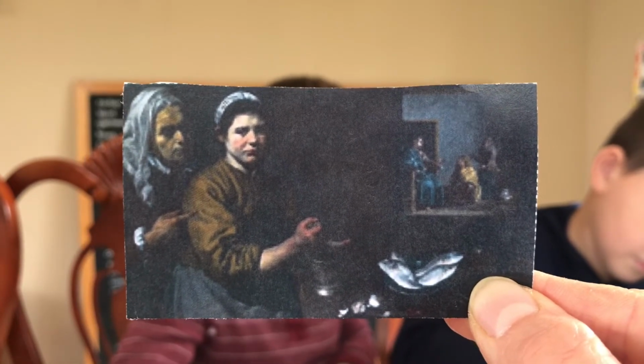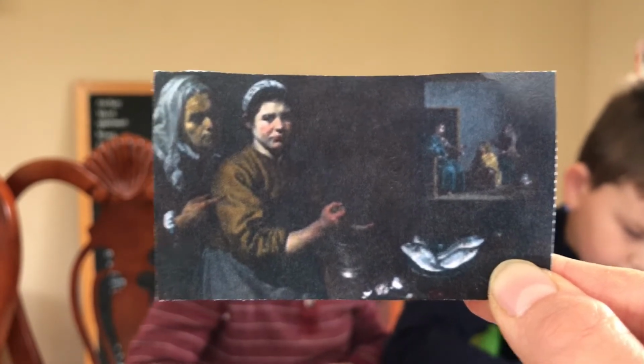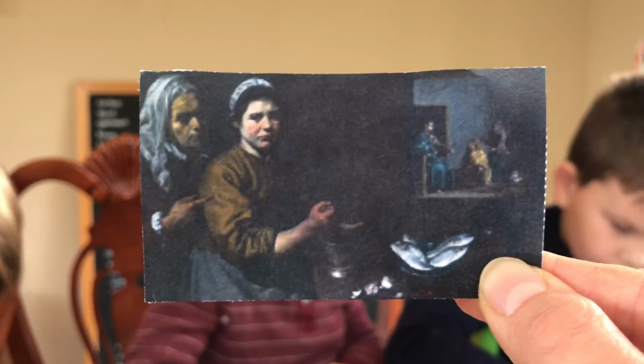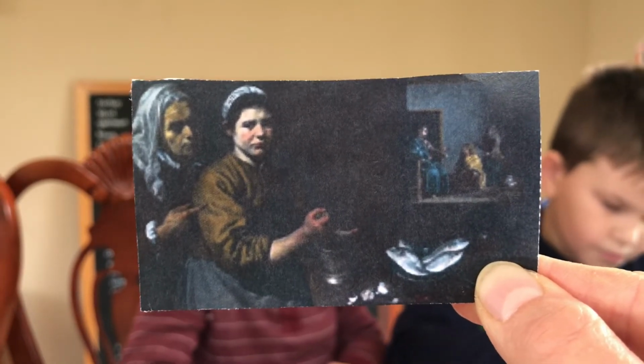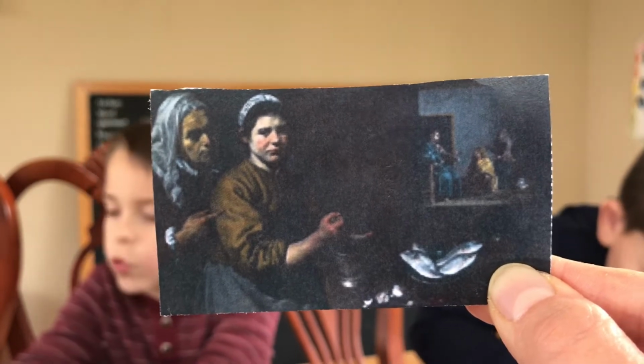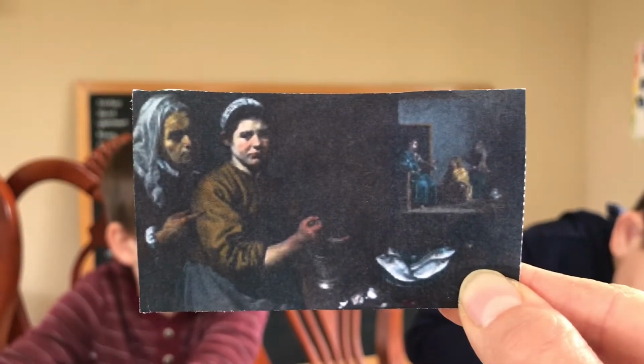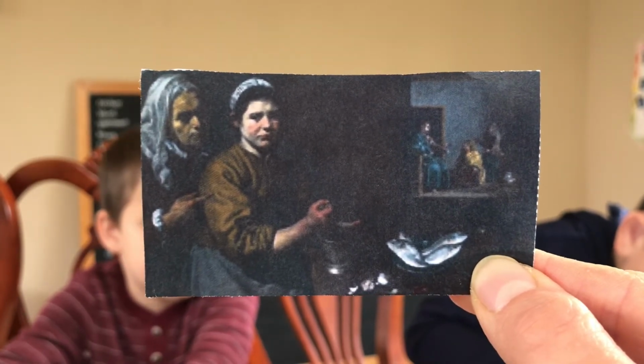You can see how Velazquez uses perspective in painting his pictures and how he can help you to see things from a different angle than maybe what you would have thought in your mind or what you maybe were seeing at that time. He wanted to help you to see life from a different perspective.